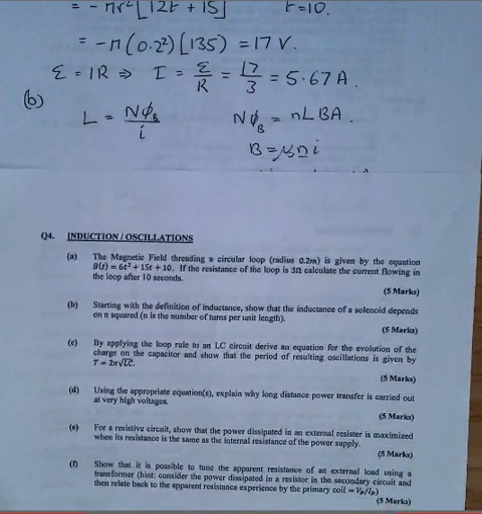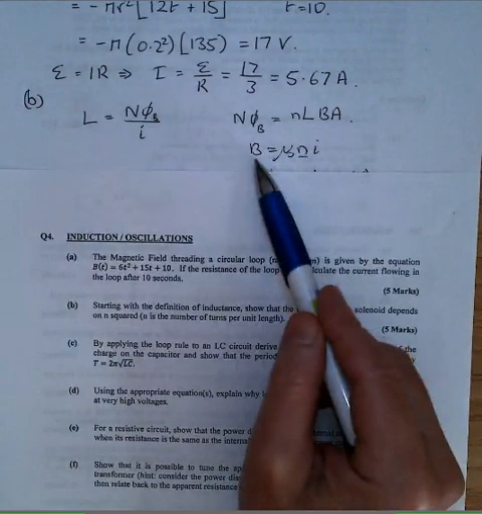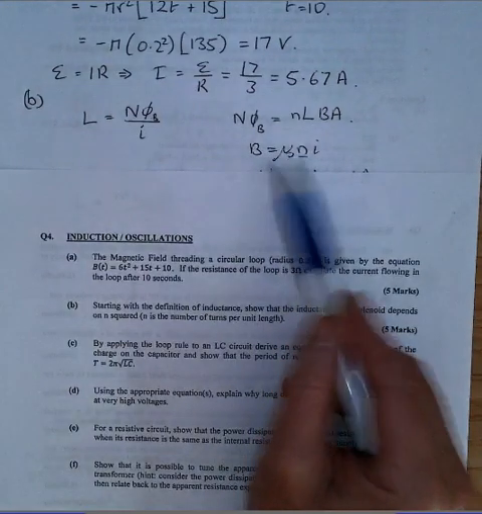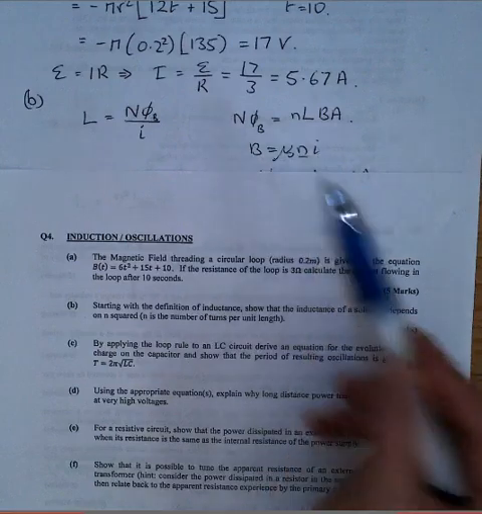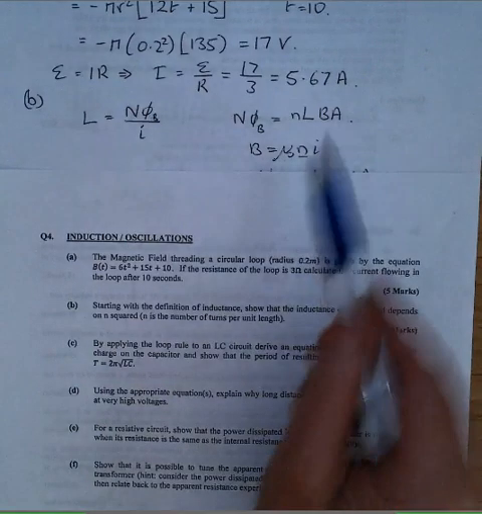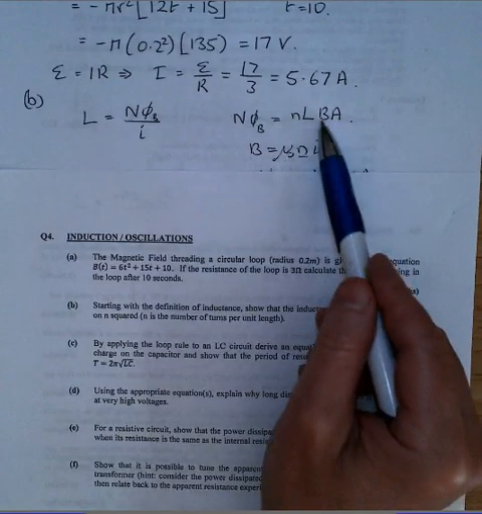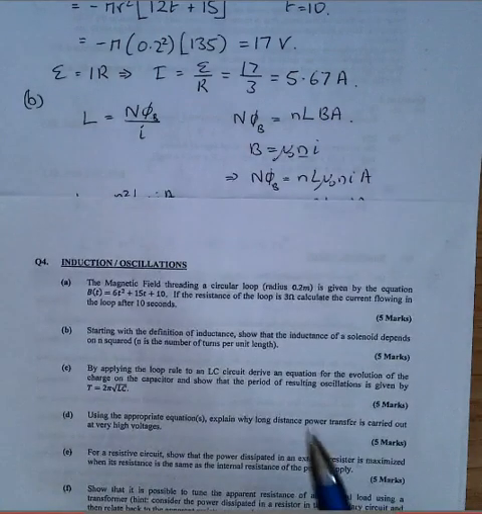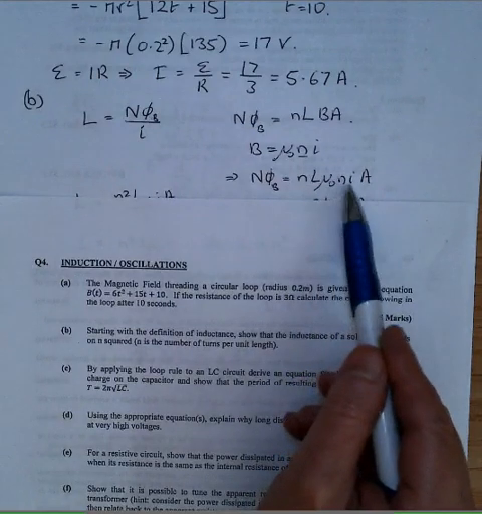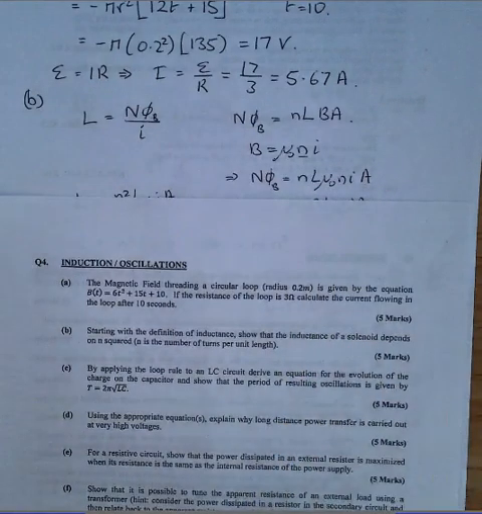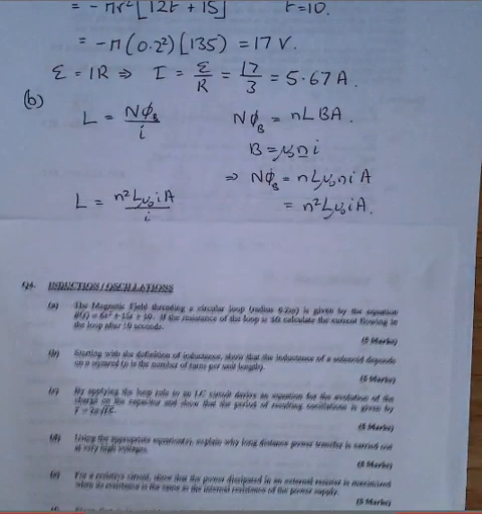Okay. Now we know for a solenoid, a series of turns, the magnetic field is mu naught n I. Again, where n is the number of turns per meter. So we can put mu naught n I in for B there. So N phi B equals N L mu naught n I times the cross-sectional area.